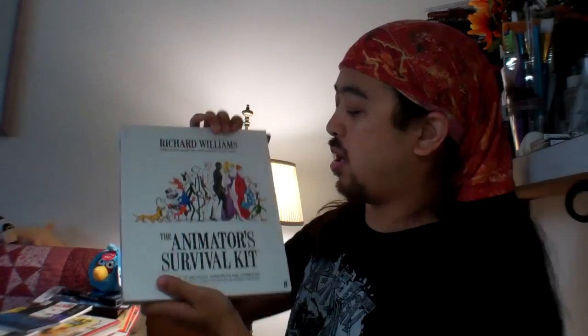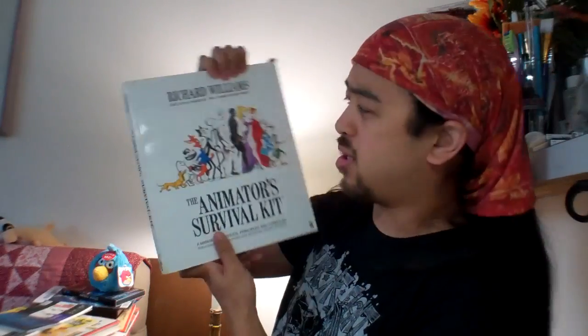But if you are a cartoonist and you draw characters and you want to draw better characters, more expressive characters, there is one absolute essential book that you must get. And this is for cartoonists, comic book artists, illustrators, animators, anyone who draws characters. And that's this big ugly thing, the Animator's Survival Kit by Richard Williams, Director of Animation for Who Framed Roger Rabbit. So let's take a look at this big ugly book to see why it's so great.